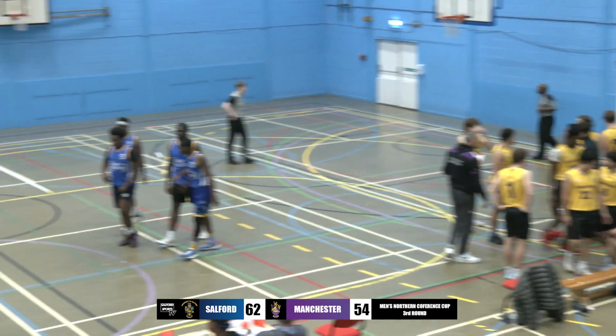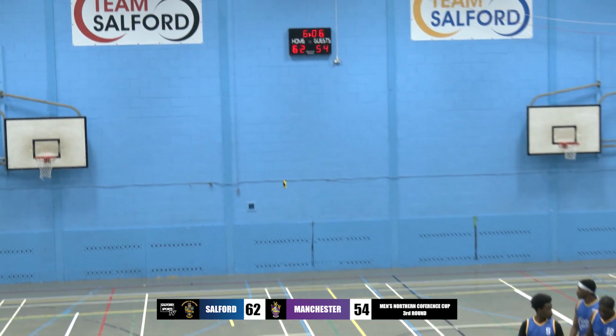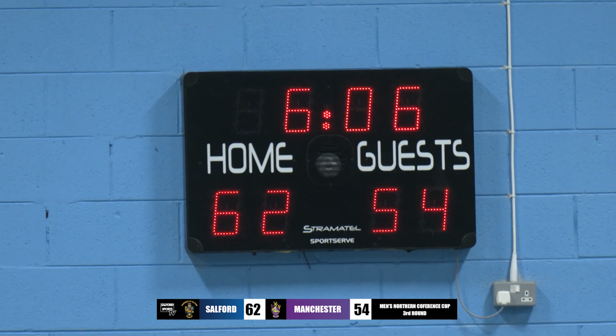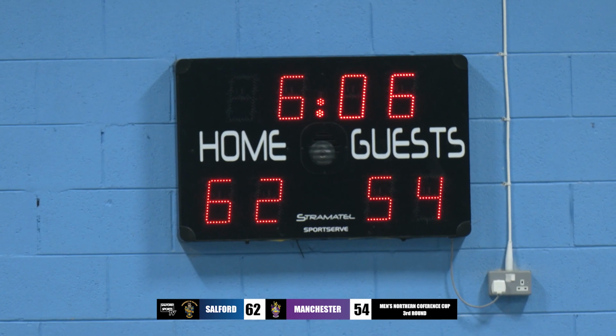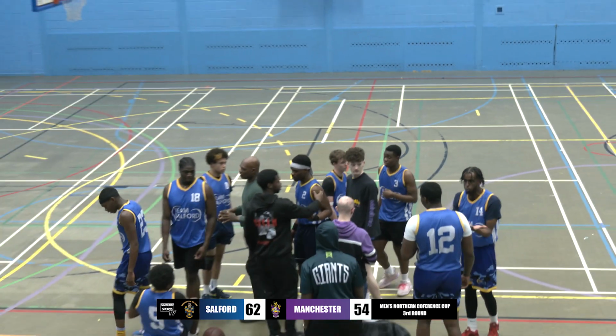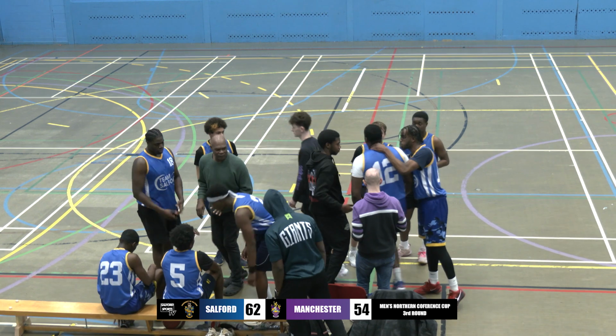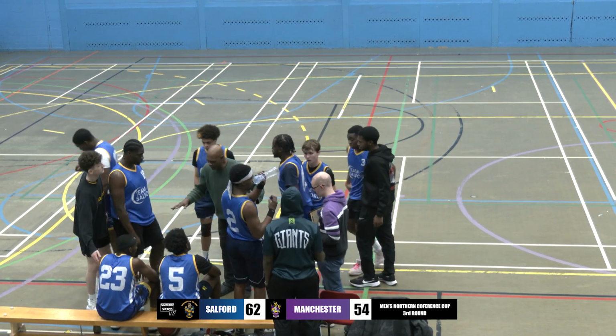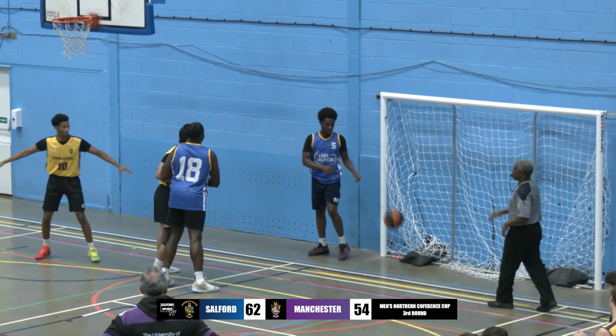Only 3 points put on the board in 4 minutes of this fourth quarter, but they started the third quarter slow as well, the Uni of Manchester. Salford raced out to a 10-point lead that was quickly erased by the end of the quarter. So I won't count the away side out just yet. If they still have that belief, you'd expect them to try and maybe mount a comeback. Able to kind of restart the game there.